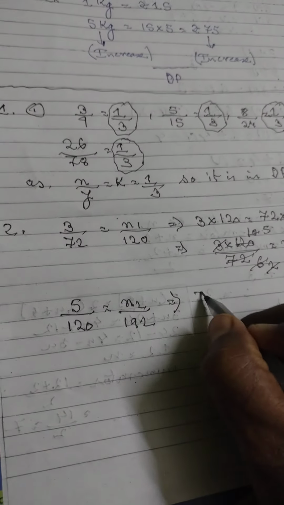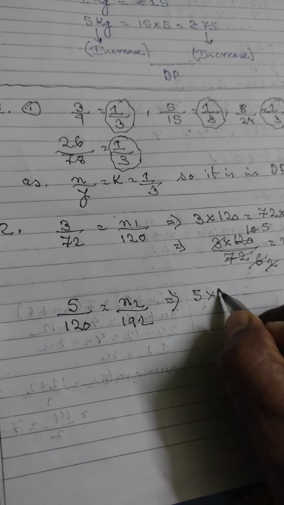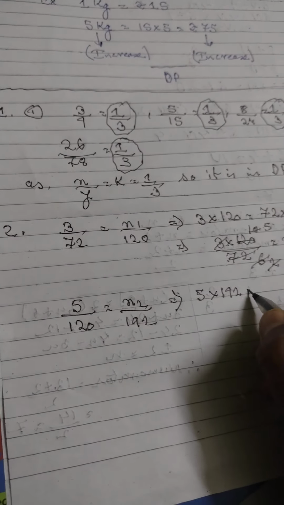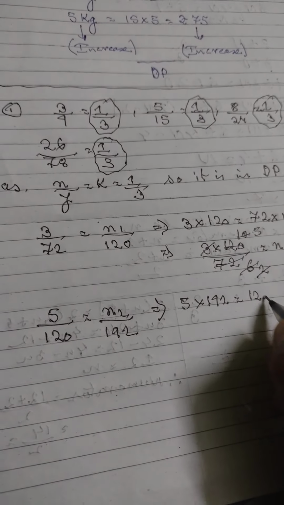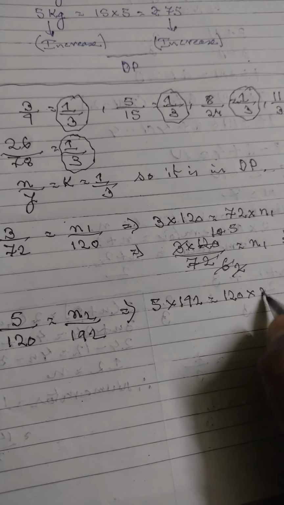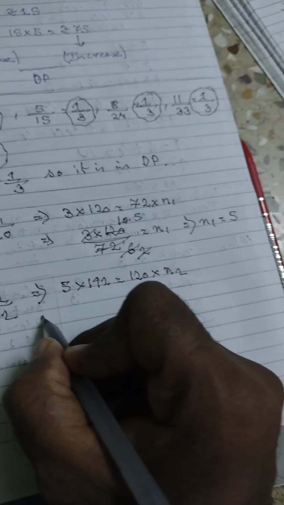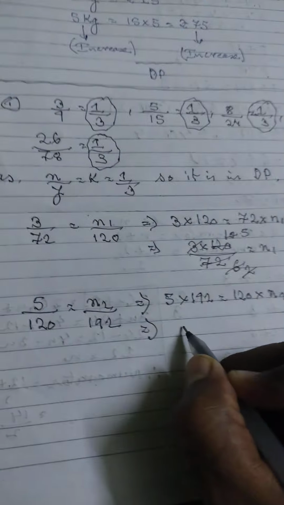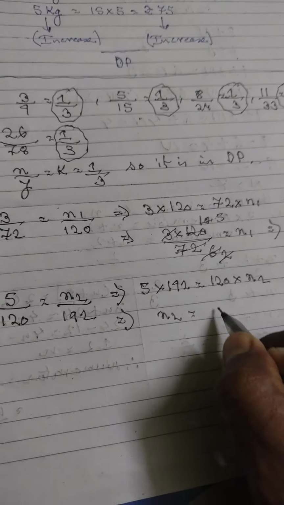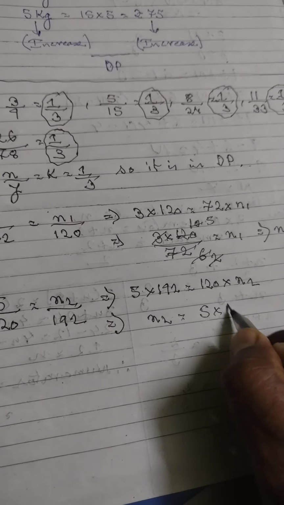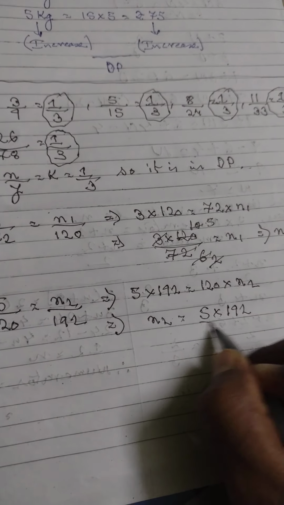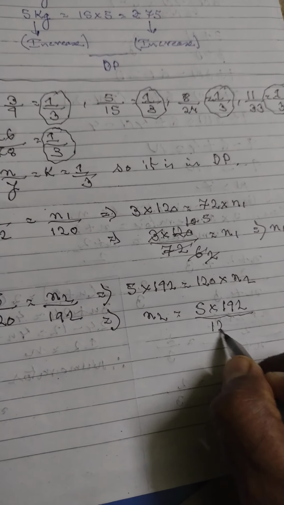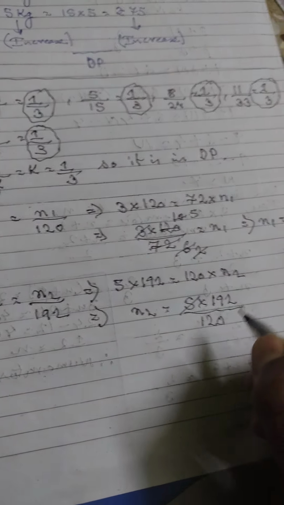Now again cross multiply: 5 into 192 is equal to 120 into x2. So x2 is equal to 5 into 192 by 120. Okay, now cancel it.